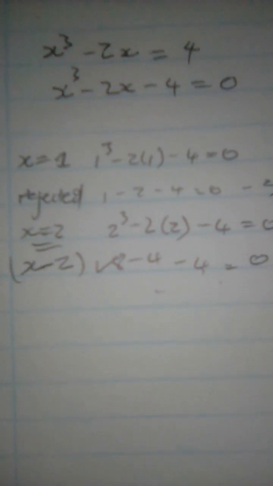So now we know that x minus 2 is a factor. Now we're going to use the division to get the other factors.